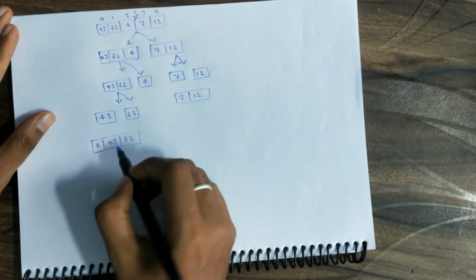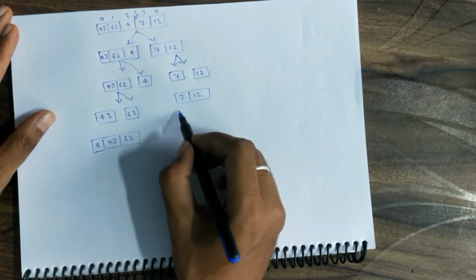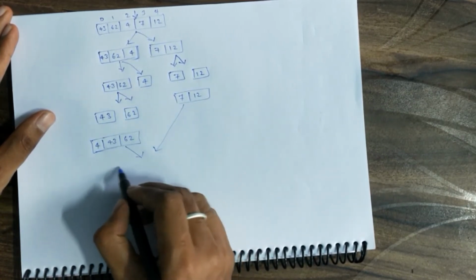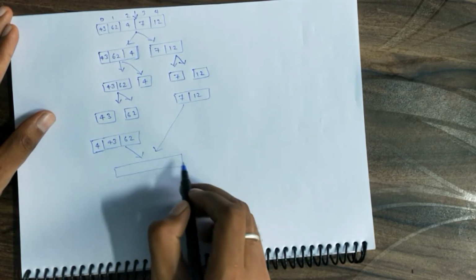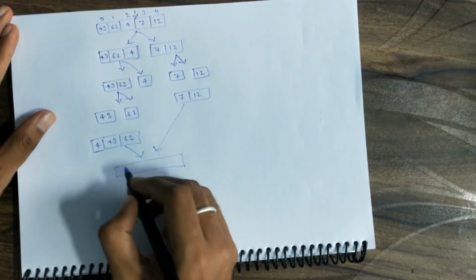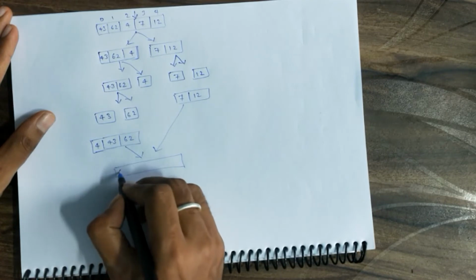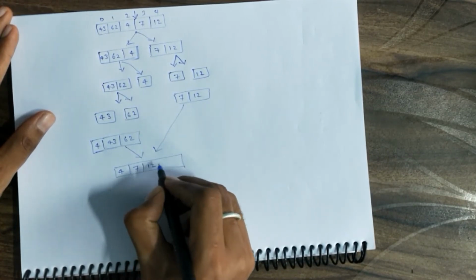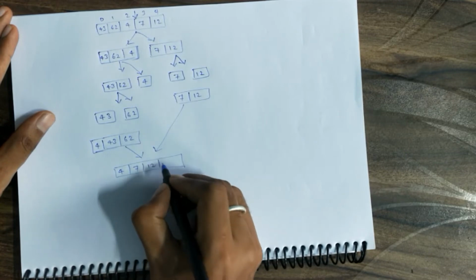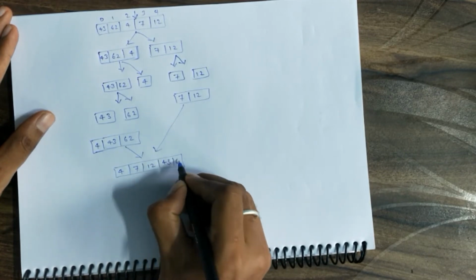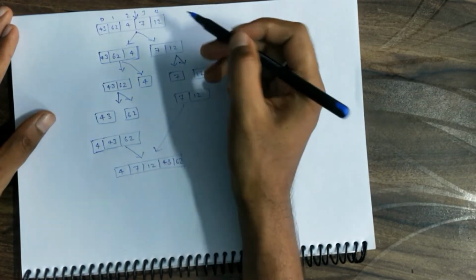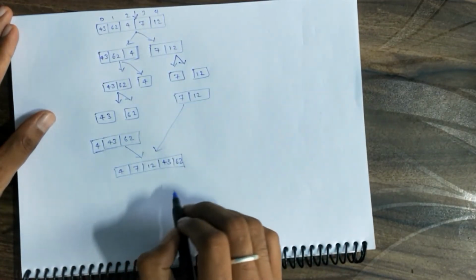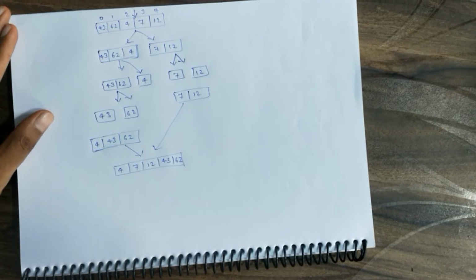After merging these two elements, we have two sorted arrays that we again merge into a single array according to sorting rules. As 4 is the smallest, it will come first, then 7, then 12, then 43, then 62. In this way our whole array will get sorted.